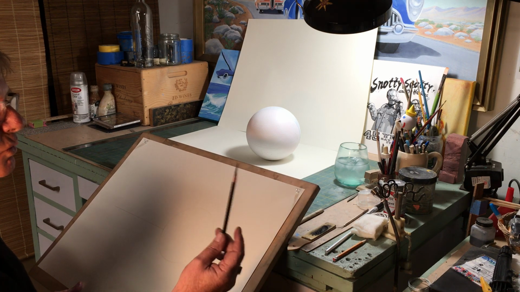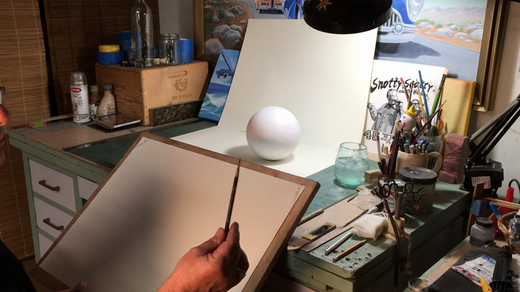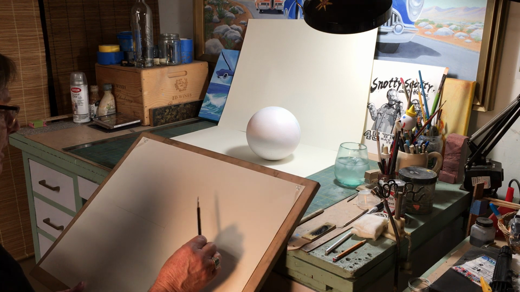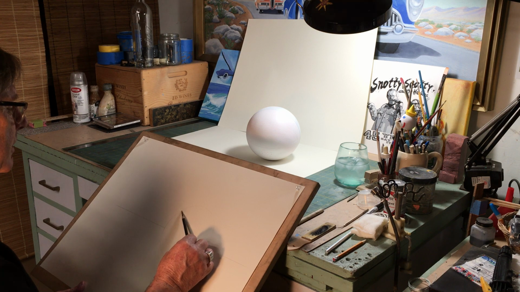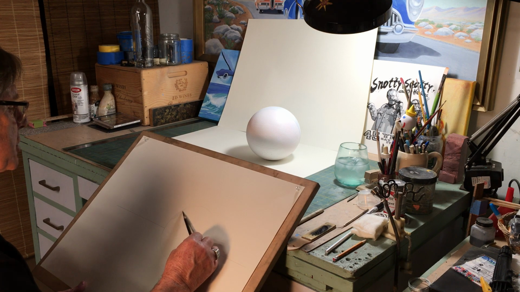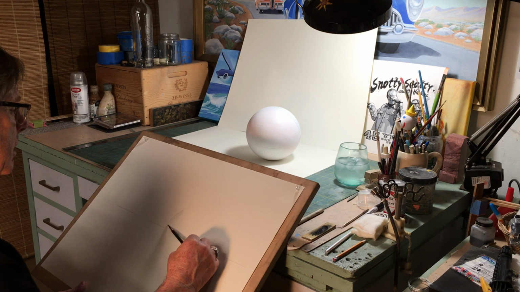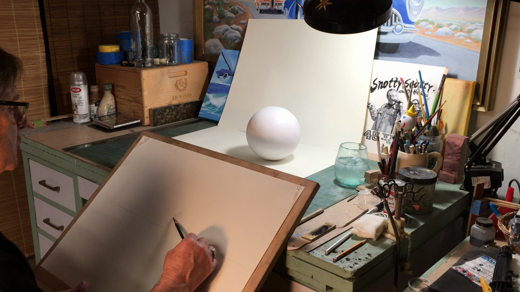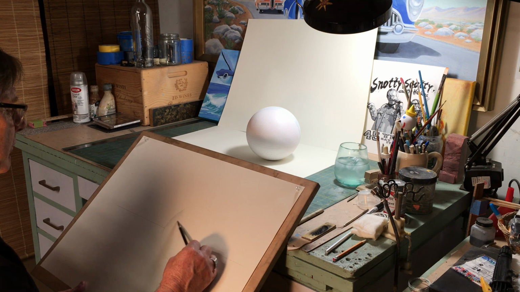And now I'm just going to lay my pencil. This is another reason why I sharpen my pencils with this nice long taper on here, because I can lay the pencil over and start laying down a very light wash of value. So I'm just going to really, you want to control your value. Don't get too dark too fast.